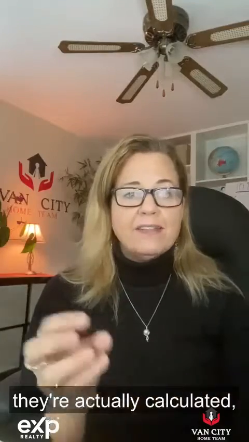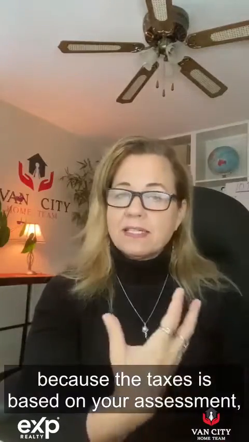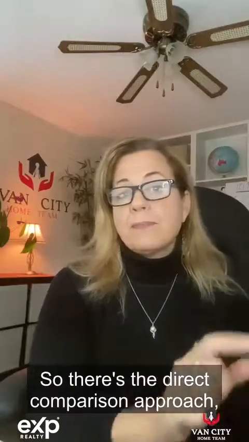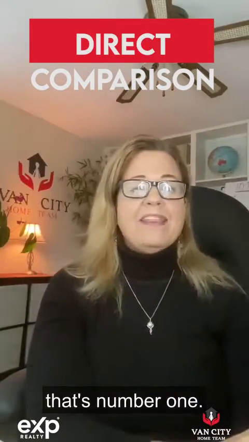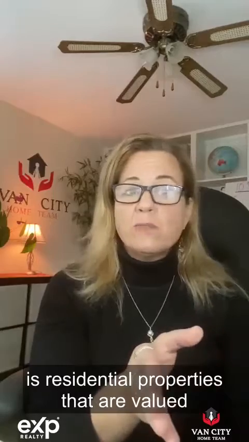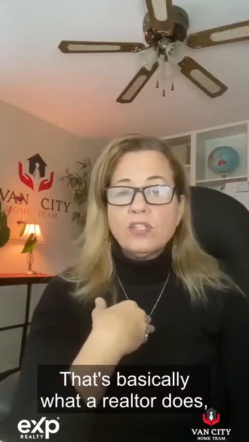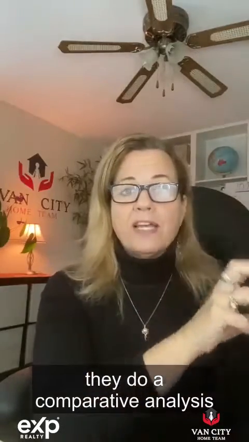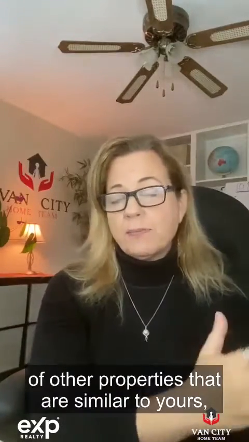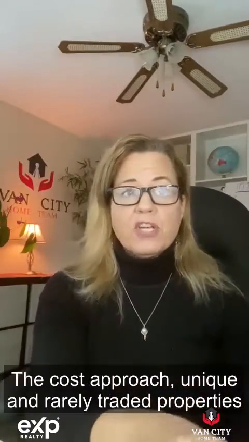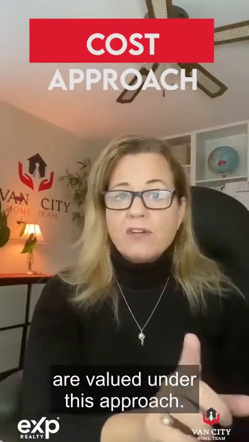Okay, so property assessments in BC, they're actually calculated. There's 3 different calculations or ways to calculate assessments, because the taxes is based on your assessment or your assessed value. So there's the direct comparison approach. That's number 1. The direct comparison approach is residential properties that are valued under this approach are compared sales. That's basically what a realtor does. They do a comparative analysis of other properties that are similar to yours and what the sales have been for them.